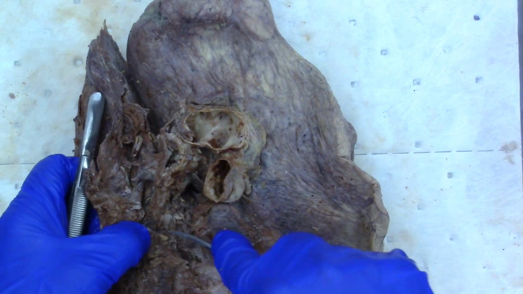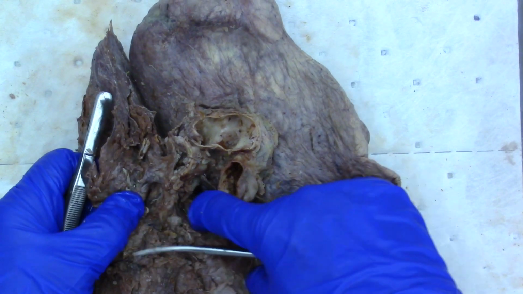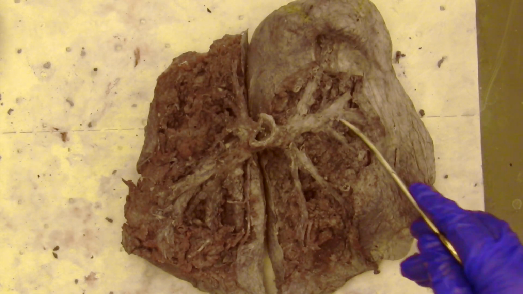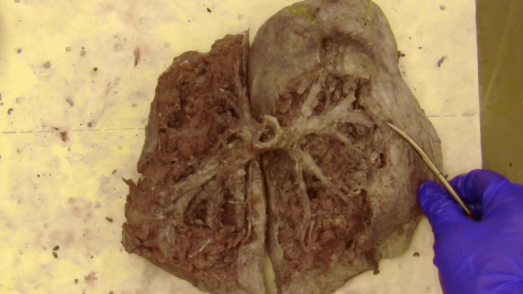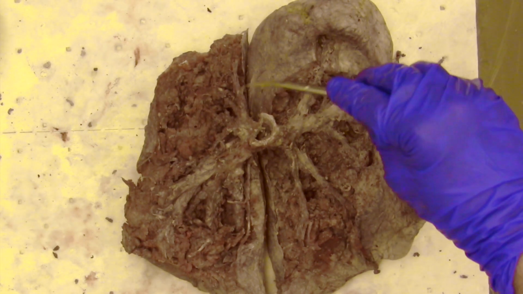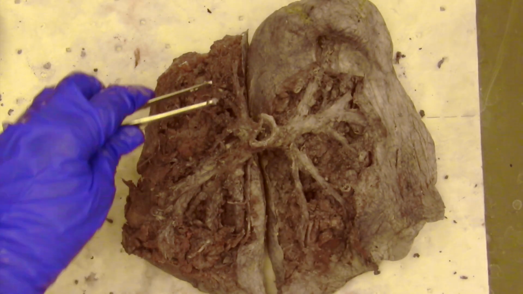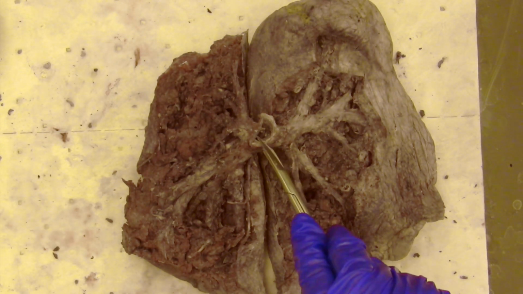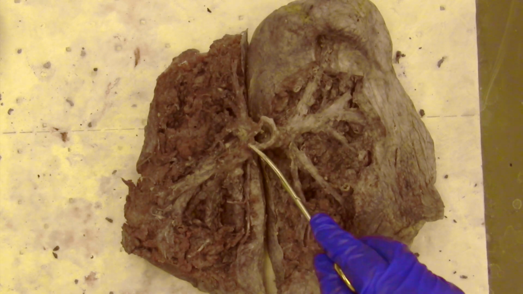I will stop filming now and do some more dissection and then get back to the end stages. We have finished removing the lung parenchyma from the bronchi of the left lung. To review, this is the upper lobe of the left lung. This is the lower lobe of the left lung. Here is the primary bronchi that we cut from the mediastinum.